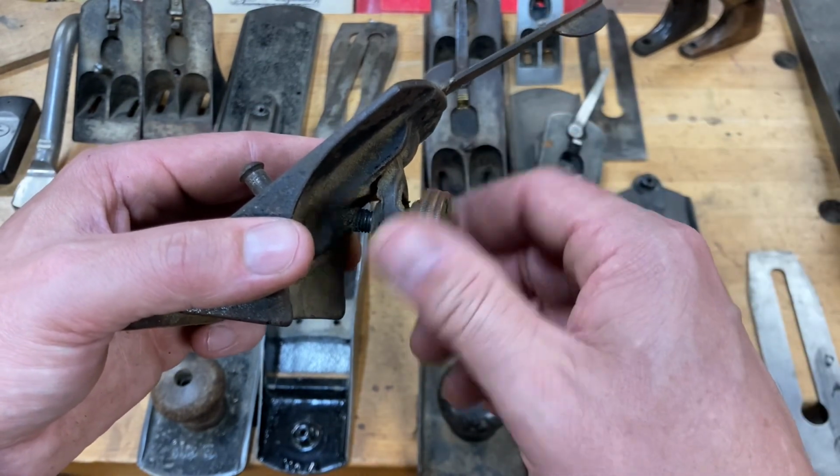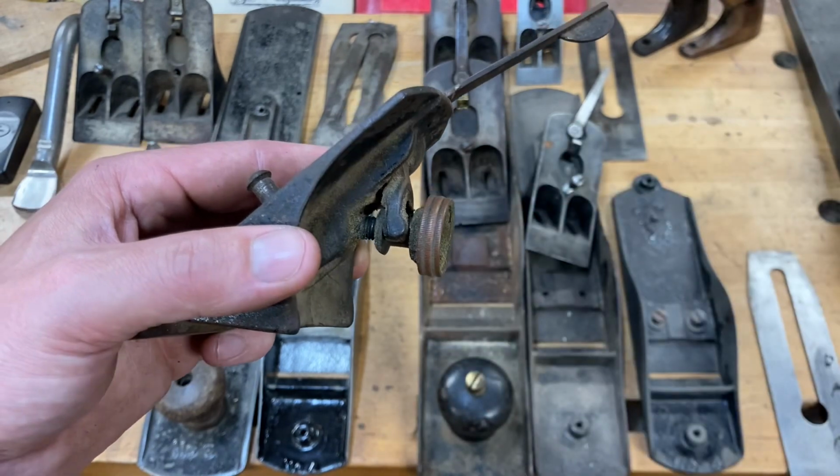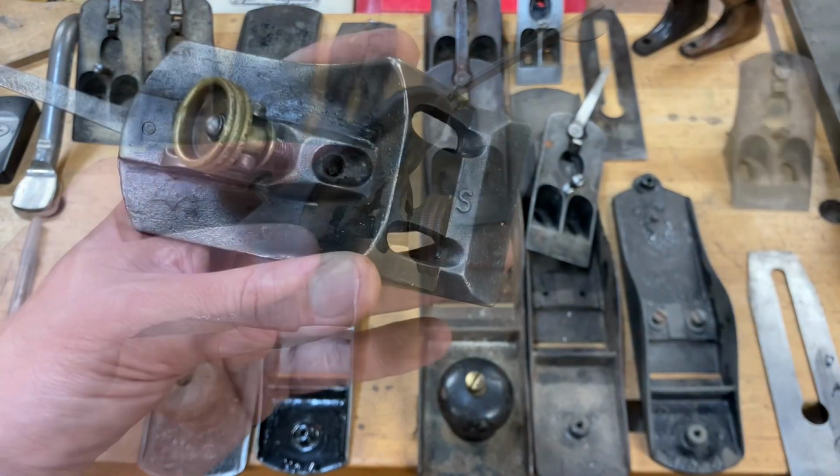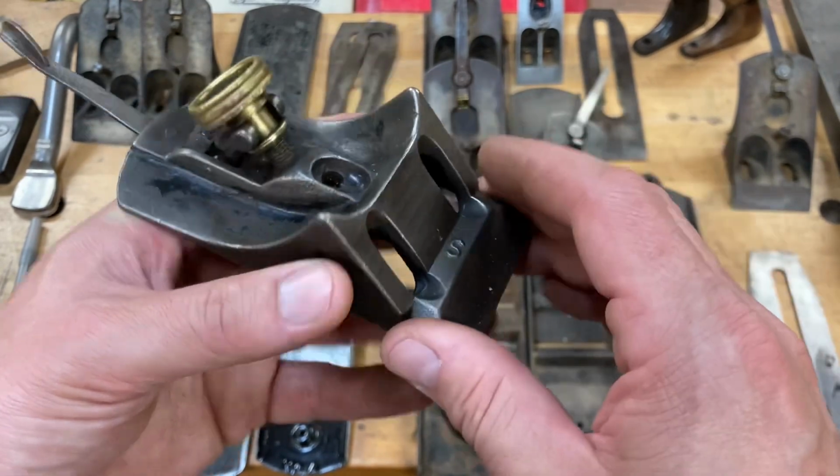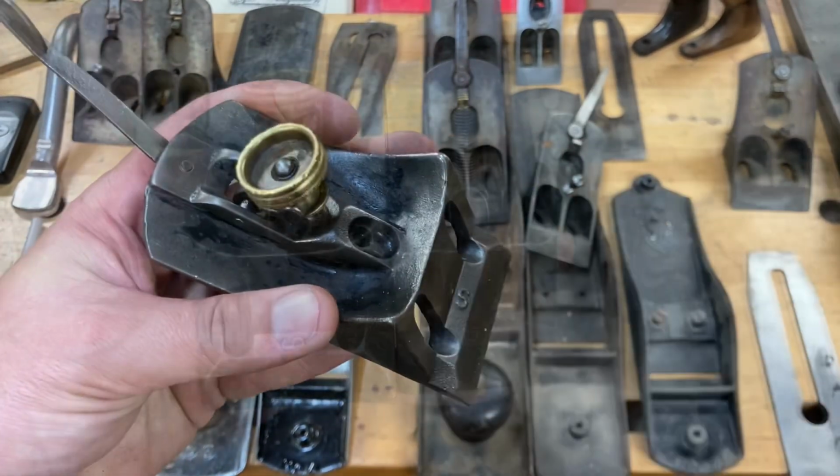And so as you can see, this one has been reversed. But not all of your type 7s will have that. As a matter of fact, here is a frog with the S casting there, just so that you can see what it looks like.